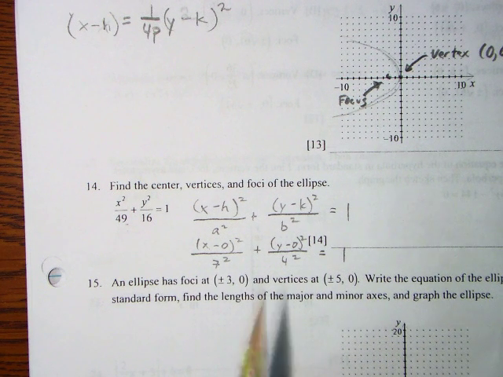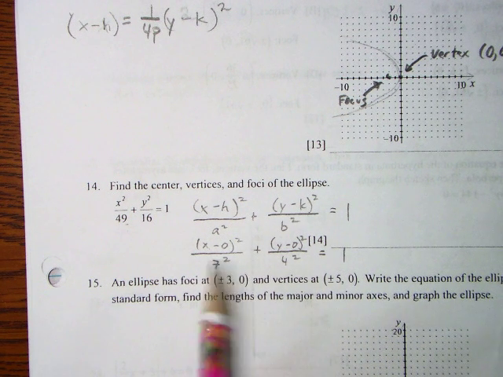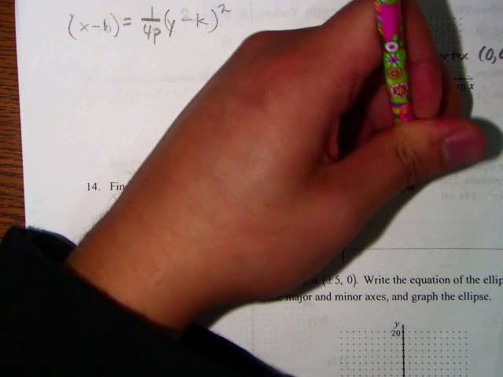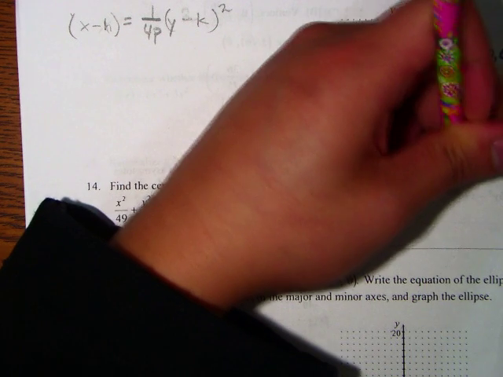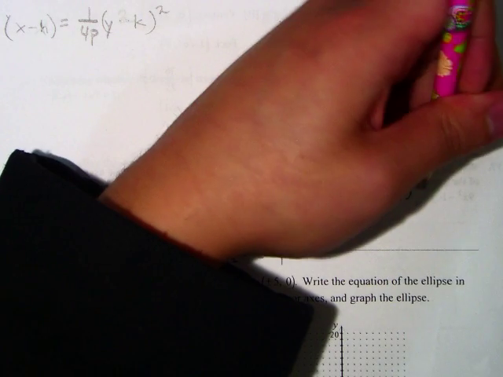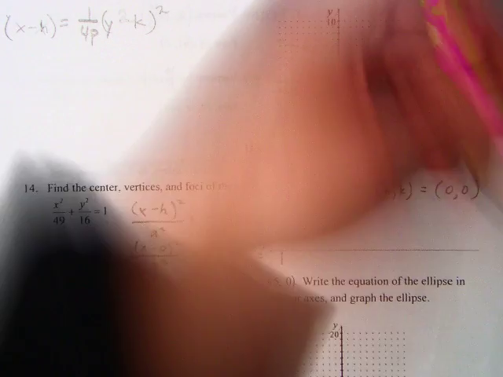So again, we now know h, k, and we know a and b. So our center in this case will be (h, k), which is (0, 0).